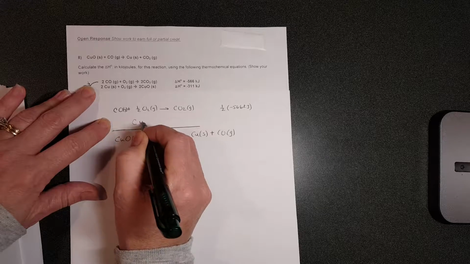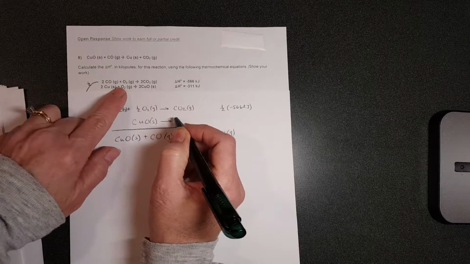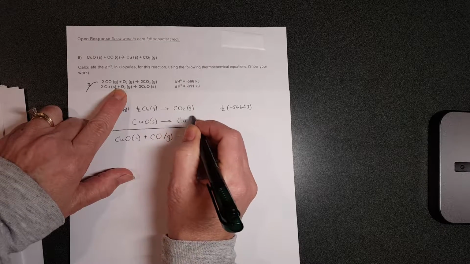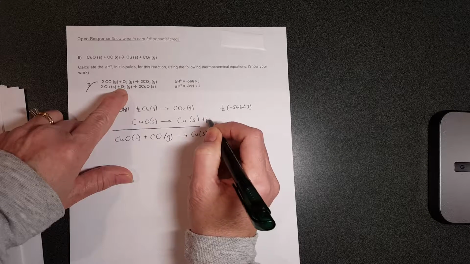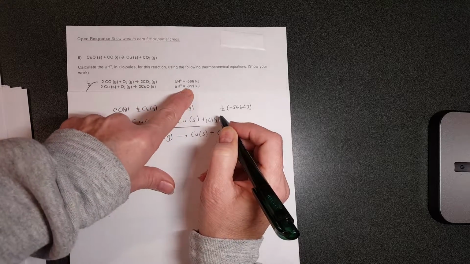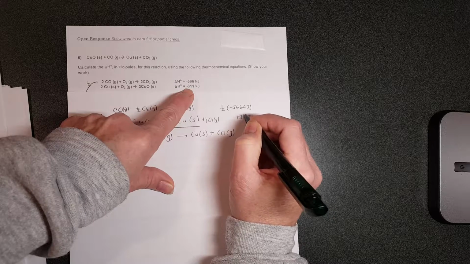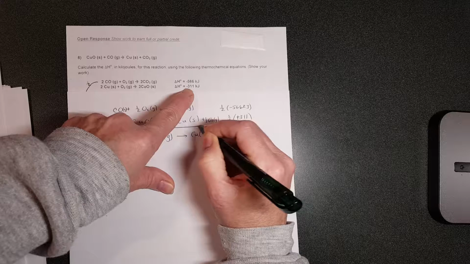So CuO solid yields, because I'm going backwards on this one, Cu solid, half of that one, and then half of the O2, plus 1/2 O2 gas. And I have to change the sign on this, so it has to be plus 311 since I reversed it, and I have to multiply it by a half.